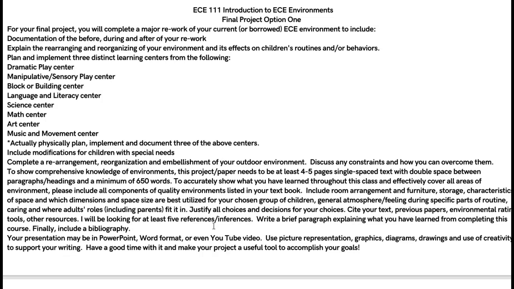For those 3 learning centers, you're going to actually physically plan, implement, and document them. So you'll actually physically make them and then record what you have done. You're going to rearrange everything and use the text and other sources to show why you did what you did, so it shouldn't be just arbitrary.